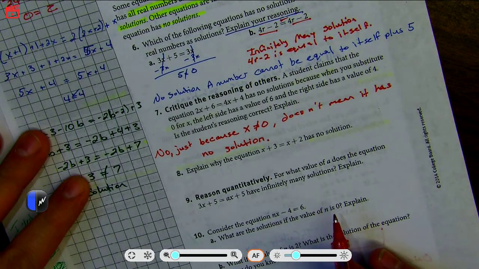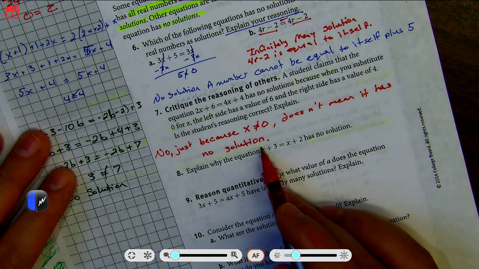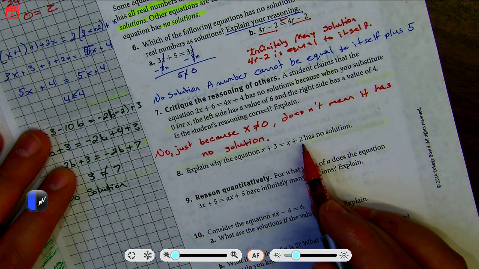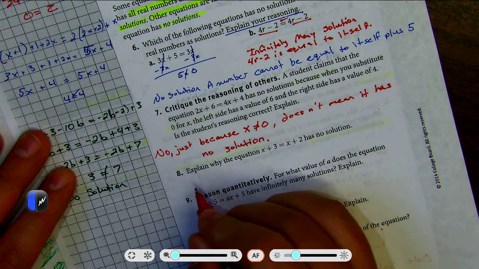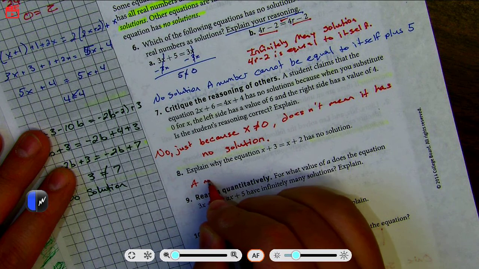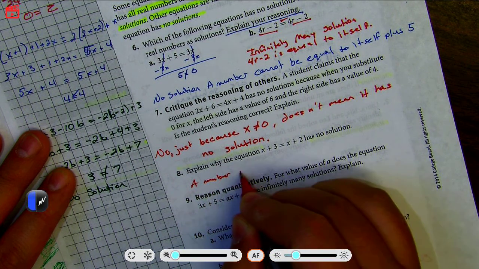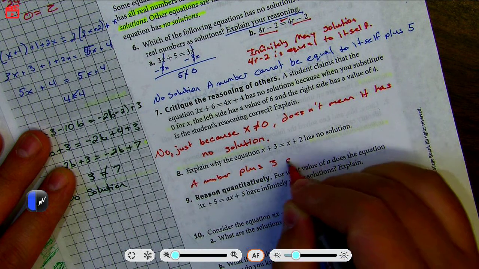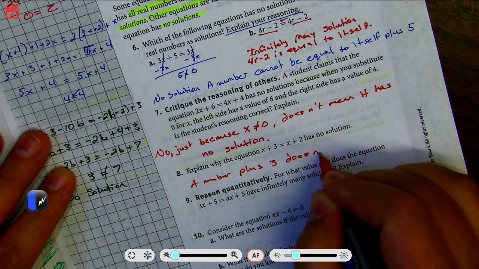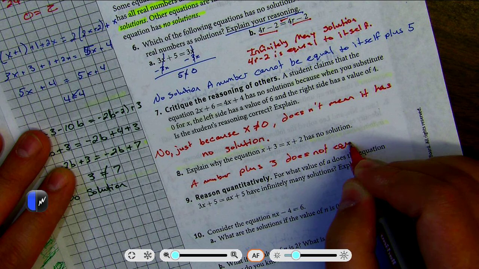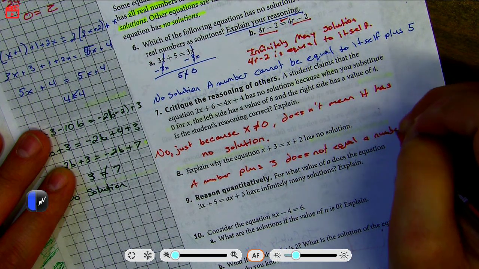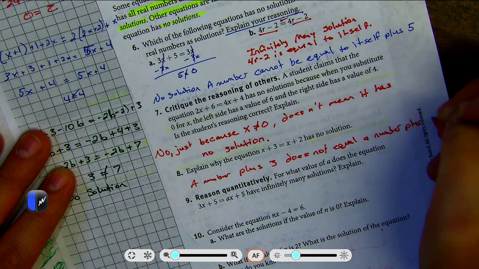Again, because you can't have a number plus 3 does not equal a number plus 2. Okay? All right? A number plus 3 does not equal a number plus 2. Doesn't do that, okay?